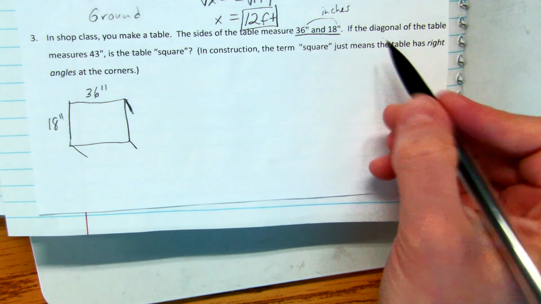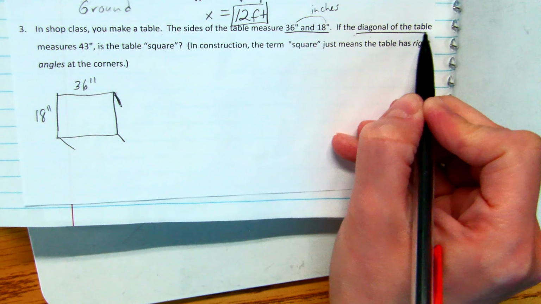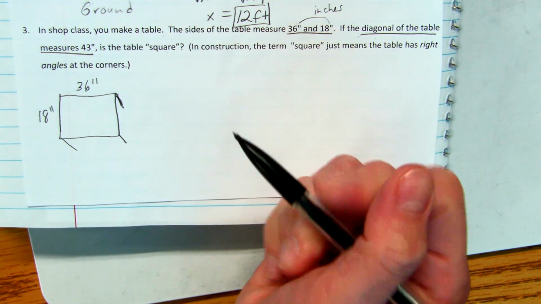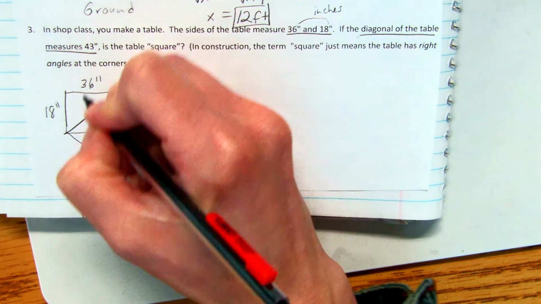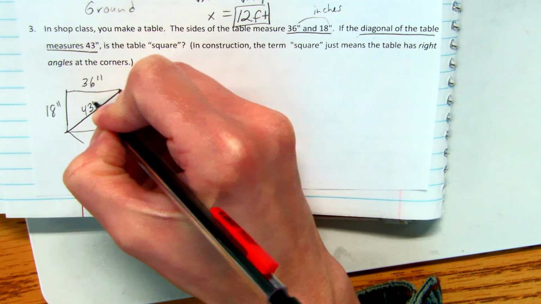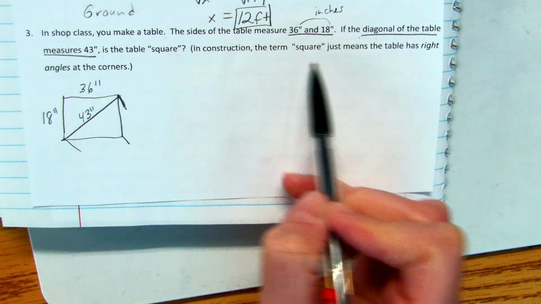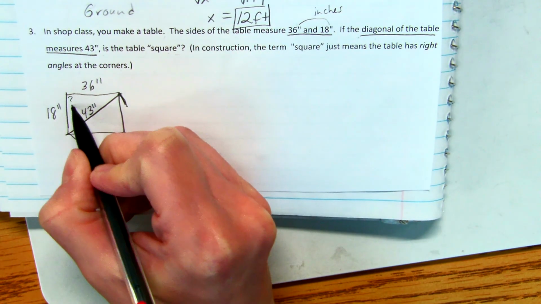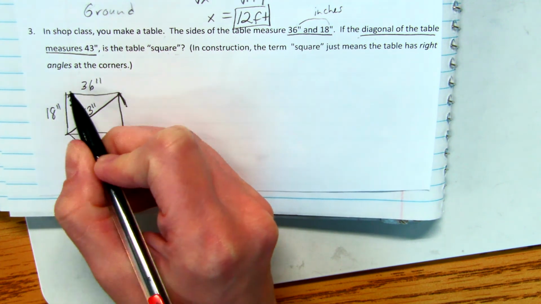And then it says the diagonal of the table measures 43. What is a diagonal? Yeah, from corner to corner. So I'm going to draw it this way. So my diagonal is 43 inches. And we want to know if the table is square, which means they want to know if it has right angles. So we're trying to figure out, I'm going to put a question mark right here, if that is a right angle.